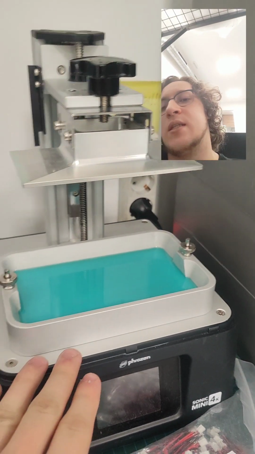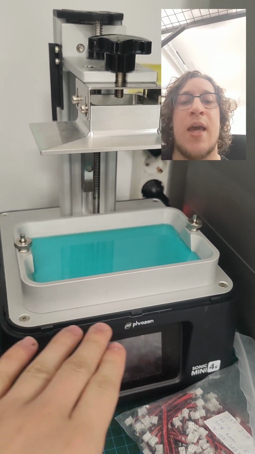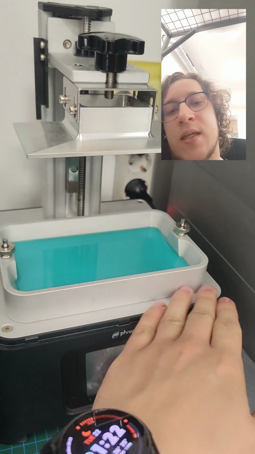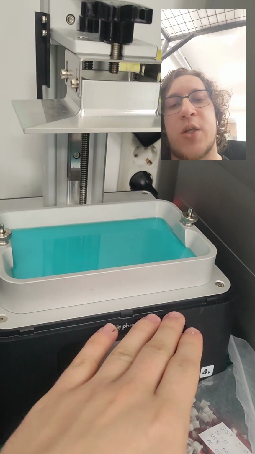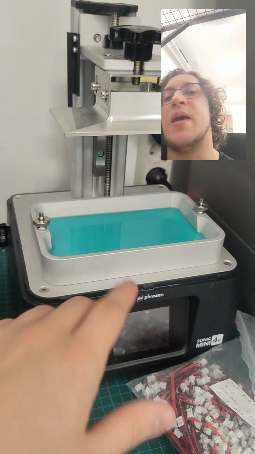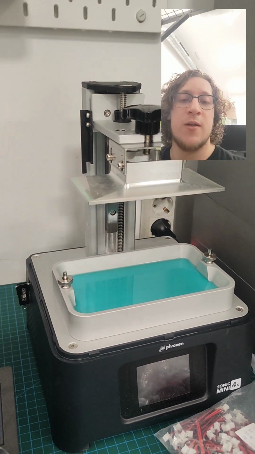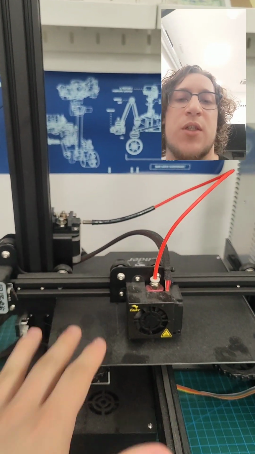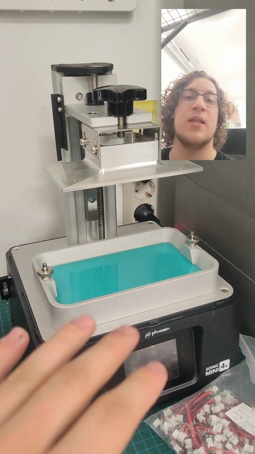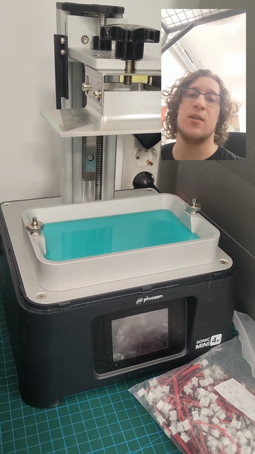This resin sits in this tiny bathtub here, and the device has this big screen on the bottom which emits a special type of light that makes this photoreactive resin come together. By doing that, it's doing the same thing as the fused deposition printer. It's printing these tiny layers, but in a much more precise way.